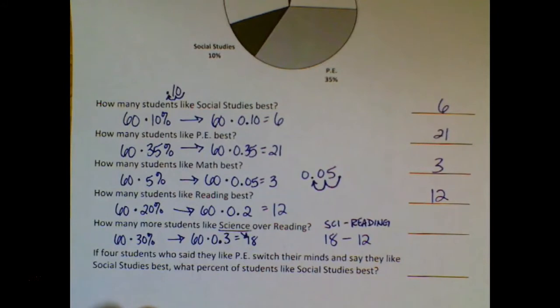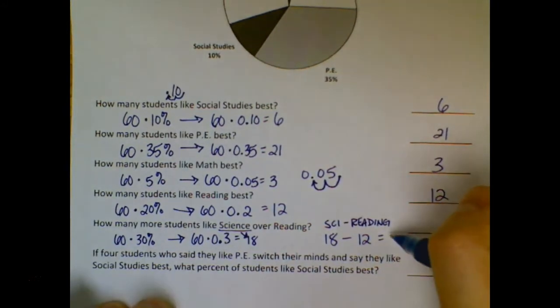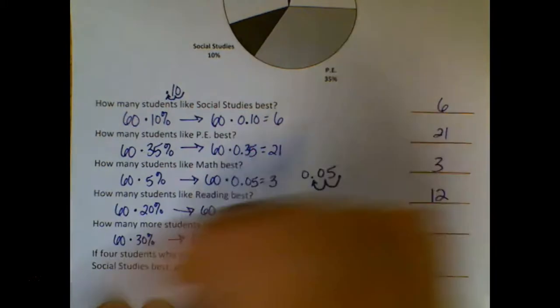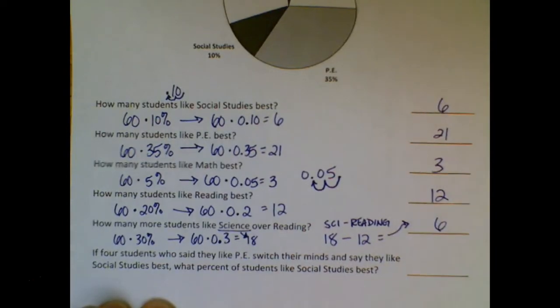And we're going to do 18 minus 12. Go ahead and do that math. That math answer is going to plug in right there. So I'm just going to write it one time for the sake of space. 18 minus 12 gives us 6. So there are 6 more students that like science over reading.